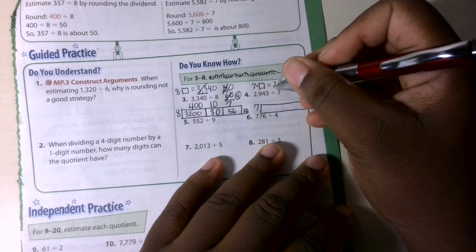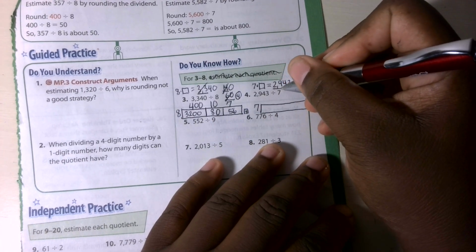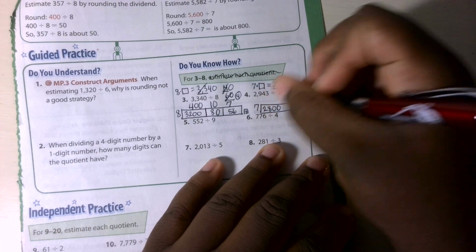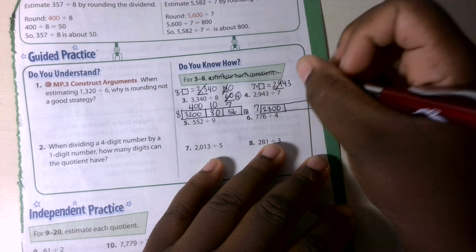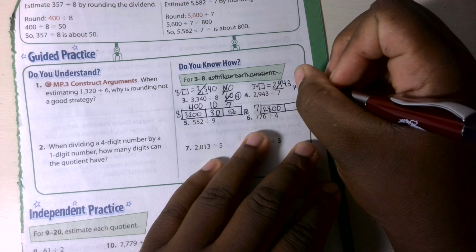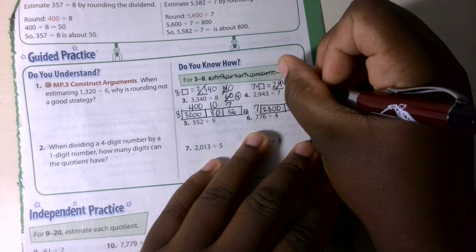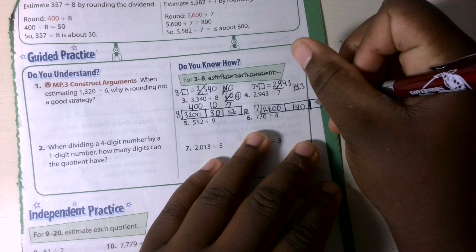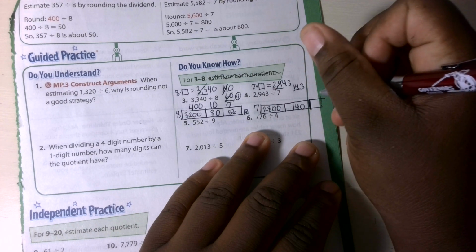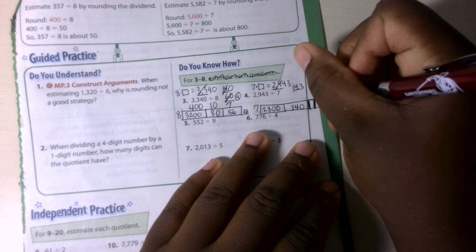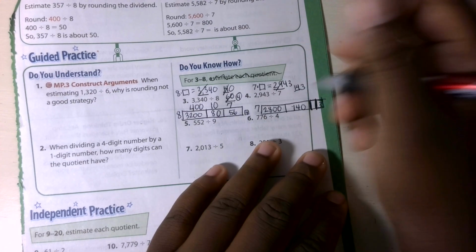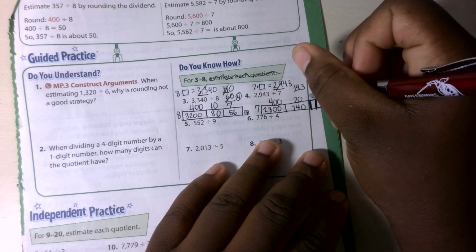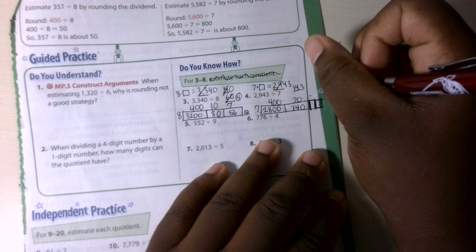2,000 is not a multiple of 7. 2,900, I can use 2,800. For 2,900, I use 28 hundreds. That leaves me with 143. 14 tens, I can use 14 tens. Oh, and then I'll have a remainder of 3. And so that would give me 420 with a remainder of 3.